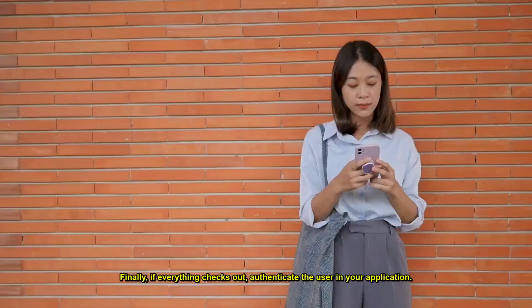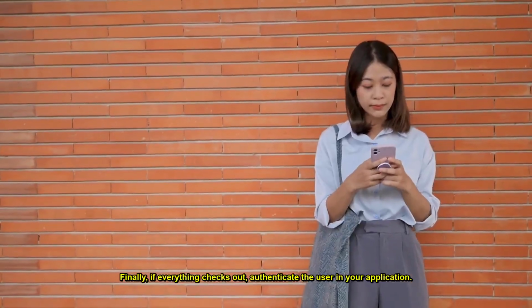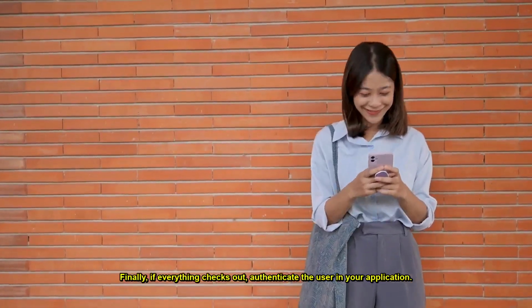After signing, send the signed message and the address to your server for verification. On your server, verify the signed message by recovering the address. Finally, if everything checks out, authenticate the user in your application.